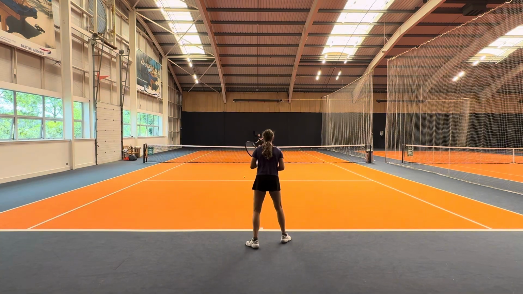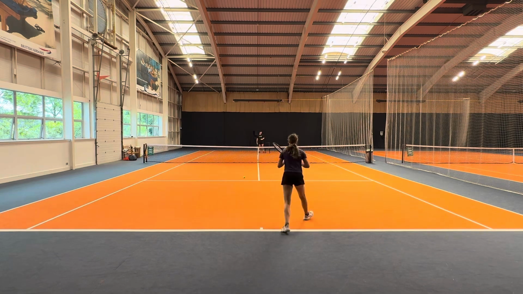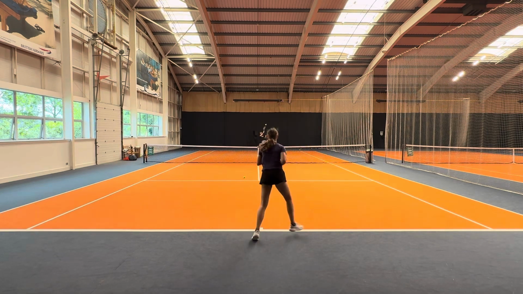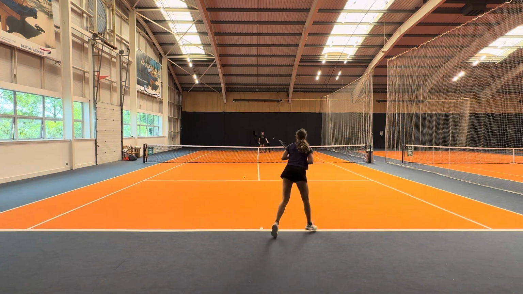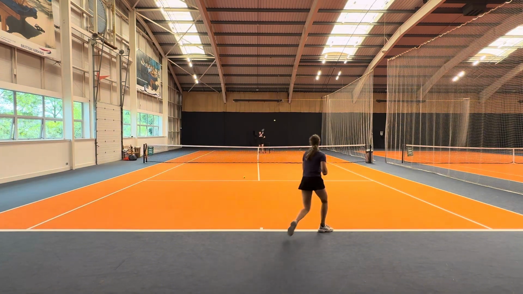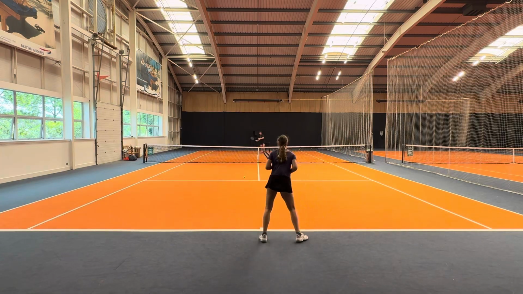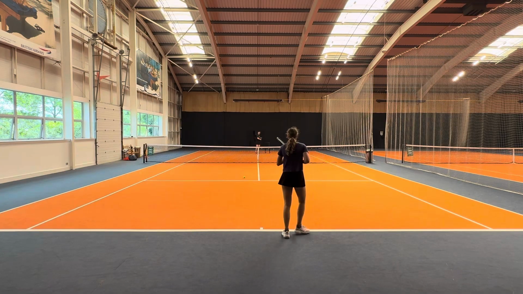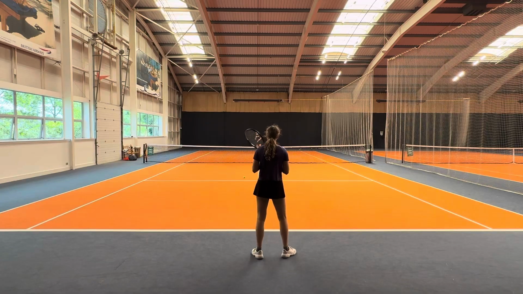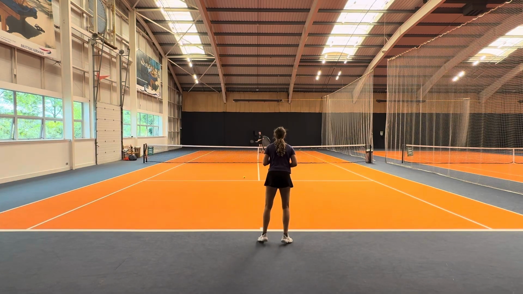Ready? Pause and pause. Awesome shot. Pause, pause. So much better with that control, Gabby. Pause, pause. Good. Pause. Came off the ball a little bit. Because you had good margin for error, you got away with it. Let's keep going.